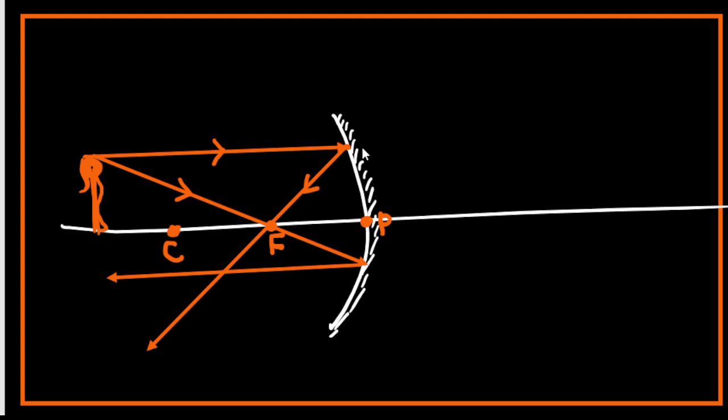The first rule states that when a ray goes parallel to the principal axis, this is me drawing a ray parallel to the principal axis. After getting to the mirror, it gets what? Reflected through the principal focus. That's rule 1. Can you see that?